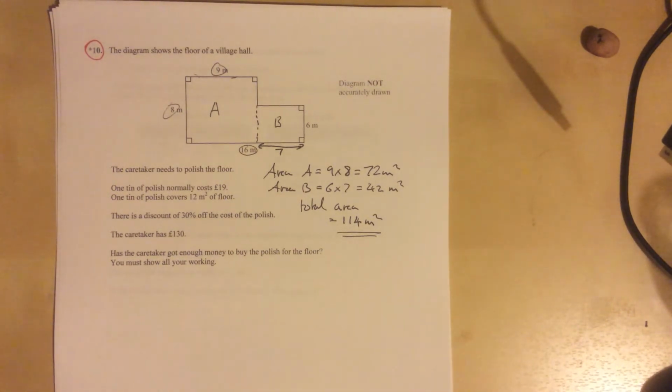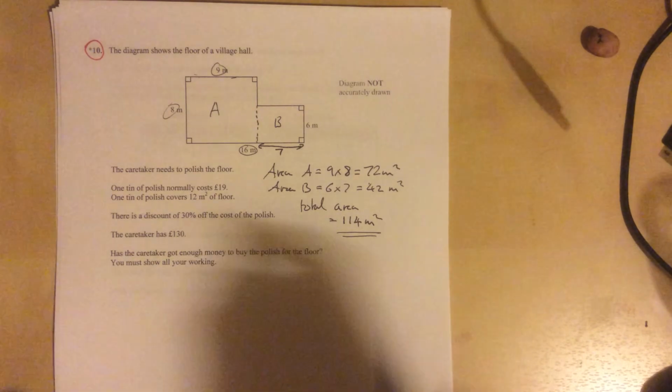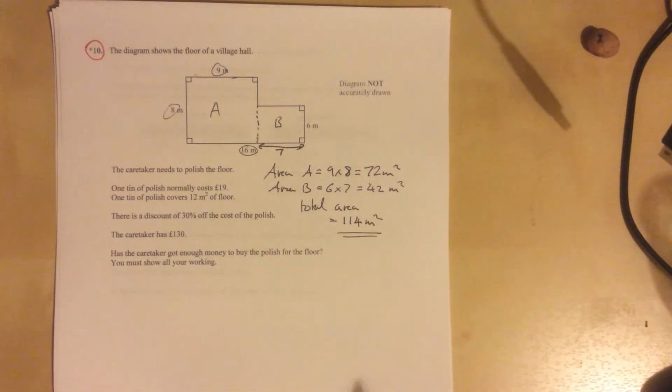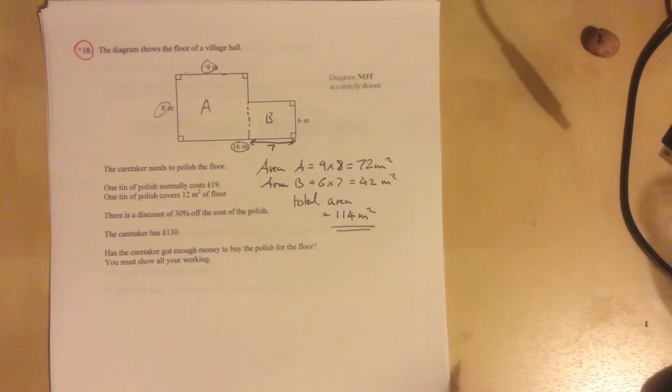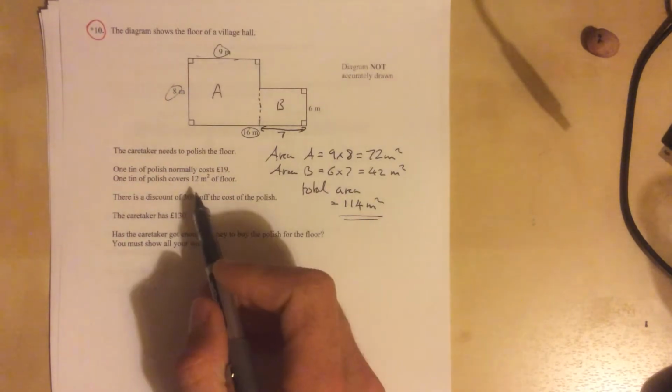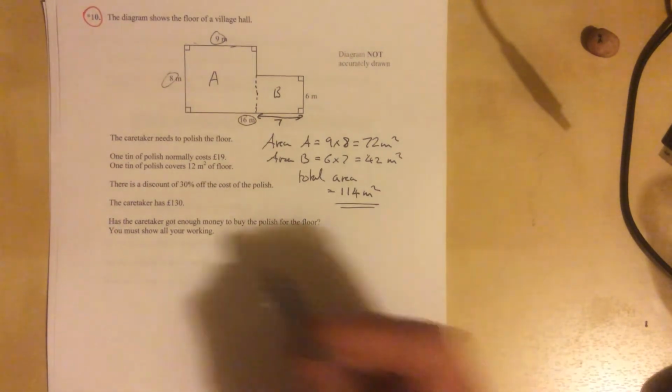Now, if you got to there, you'd actually got 2, it might have even been 3 marks out of 5. There were a lot of marks for just this bit. So even if you can't do the whole thing, make sure you set out clearly what you can do. Now the next bit then is 1 tin of polish covers 12 metres squared of floor. So we need to work out how many tins of polish to buy.